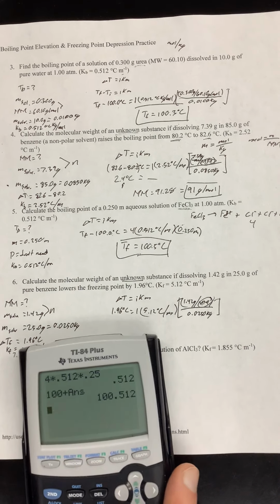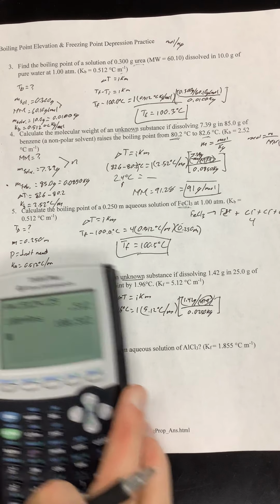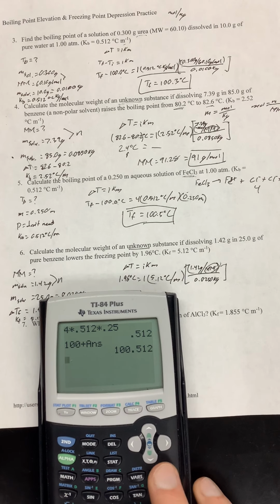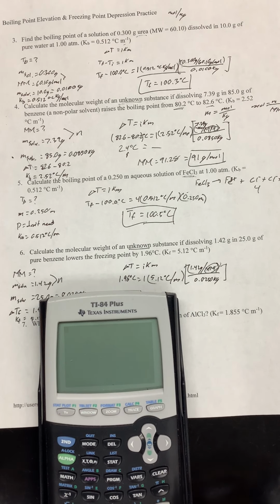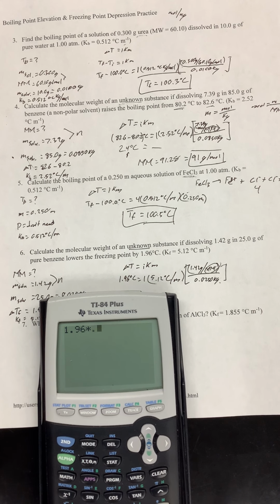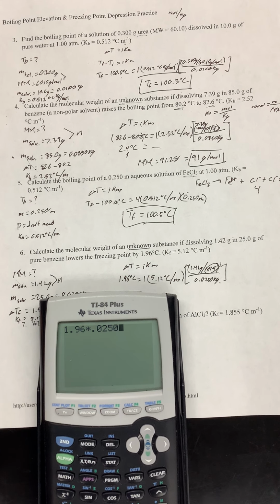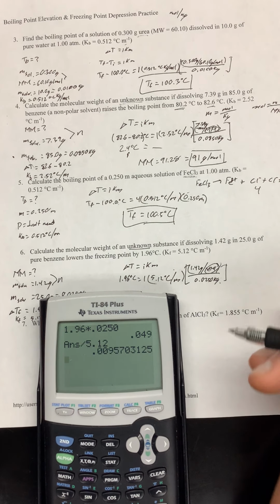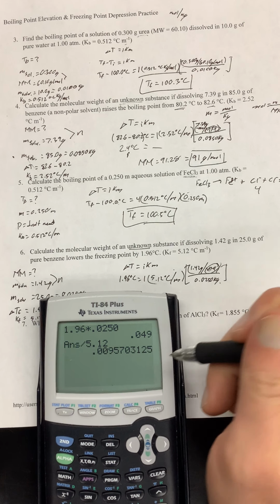So let's do this. I'm just going to start with 1.96, and I'm going to move this piece over. So times 0.0250, and then I'm going to move this piece over by dividing on both sides. So divided by 5.12. Now I have 1.42 over molar mass is equal to this.